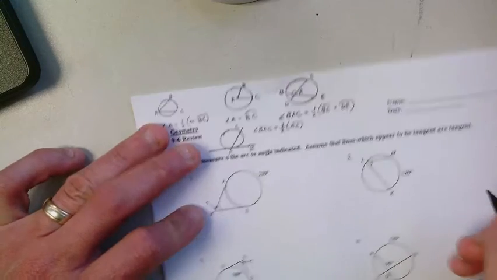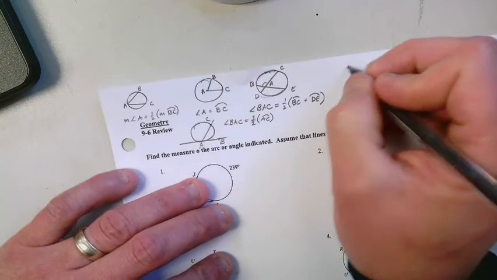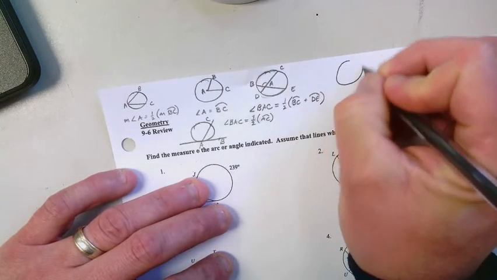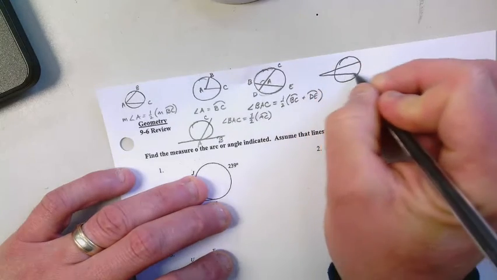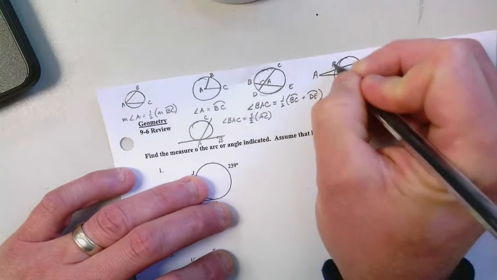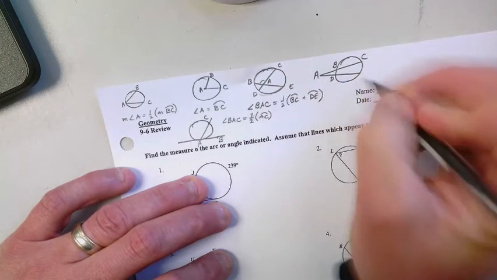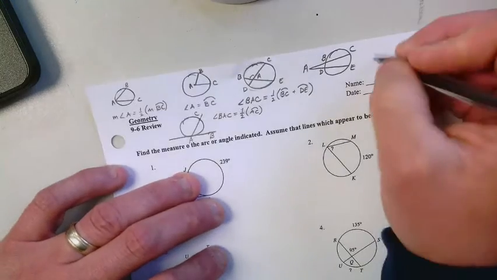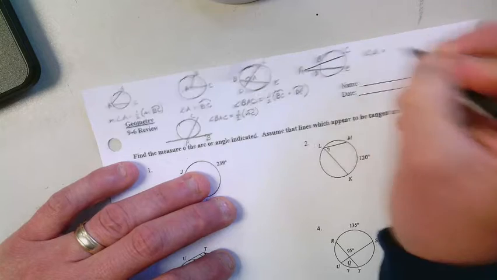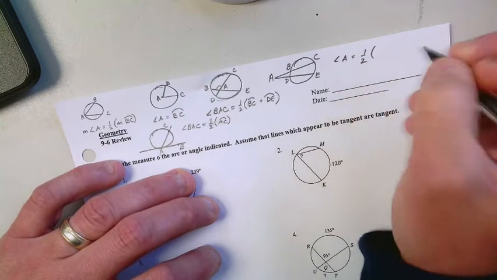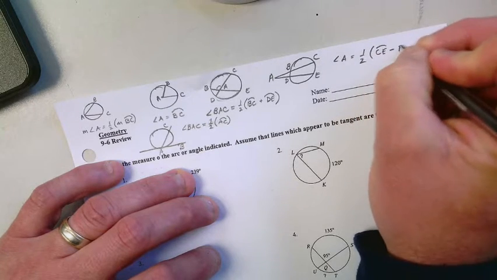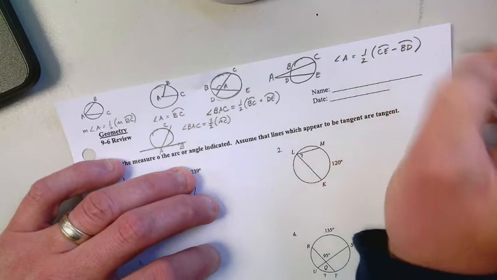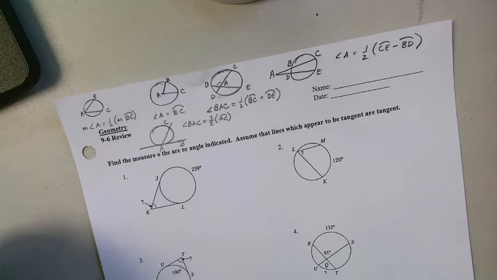And then the last one is if the intersection takes place outside the circle. So if I do something like this, angle A will be half the difference of those two intercepted arcs. And I always do the bigger arc, so CE minus BD. That's everything that we'll be covering here in this review.